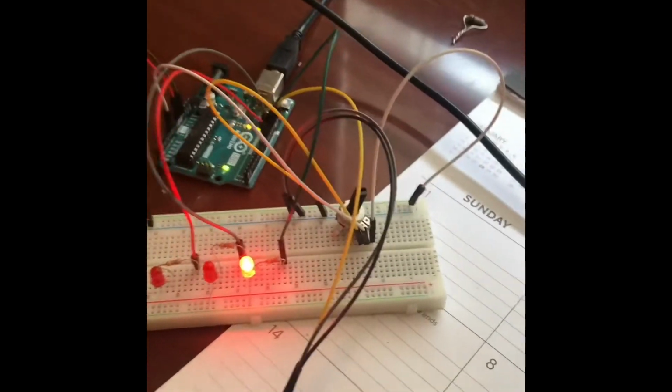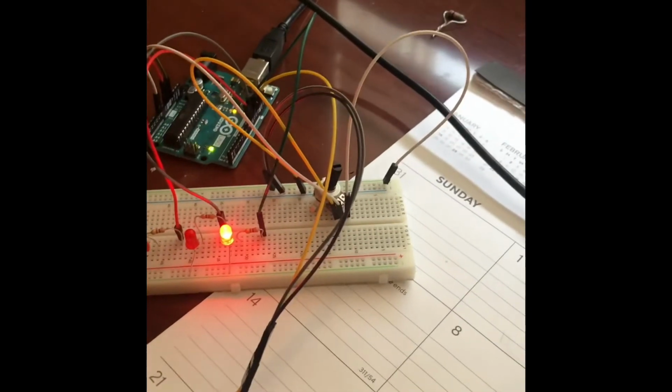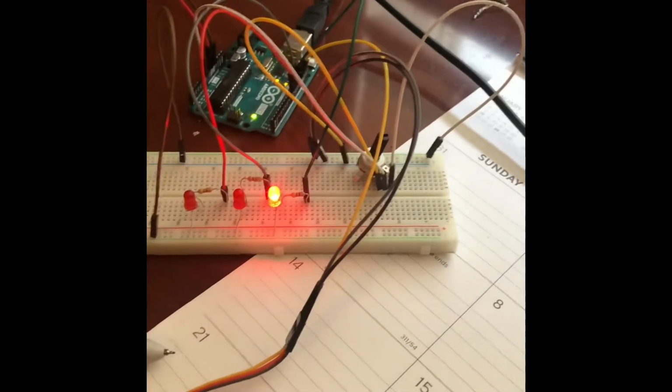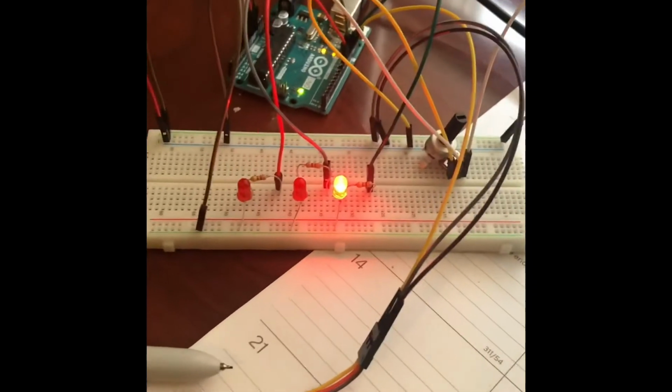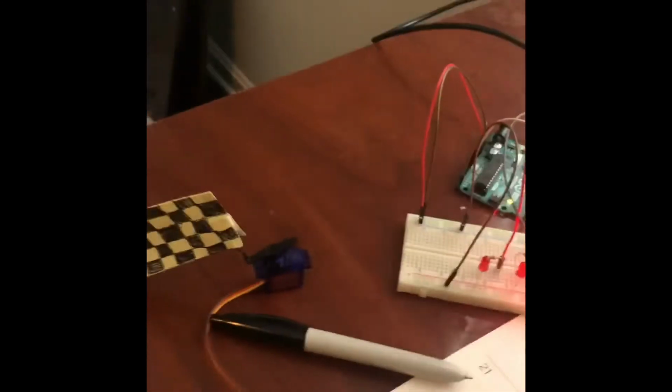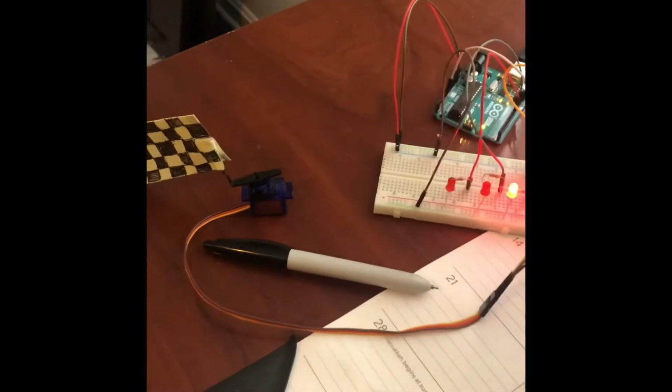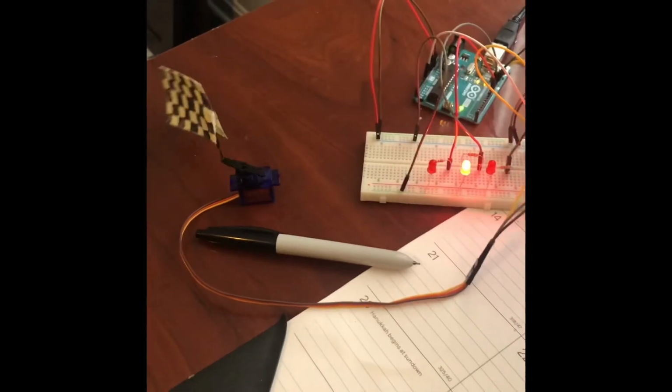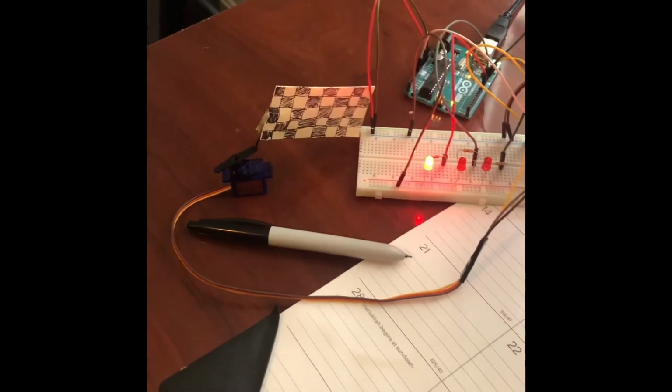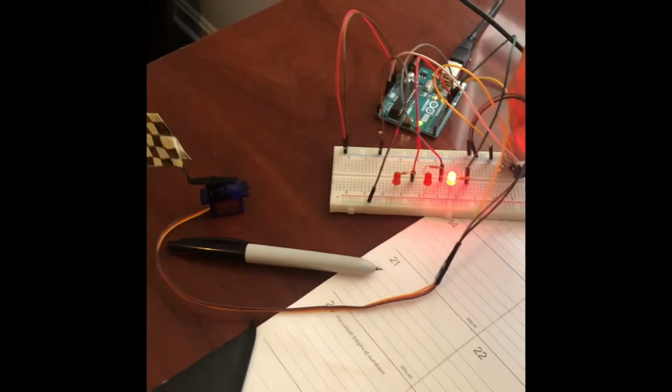This is also connected to pins 9, 10, and 11. And also we'll take the input of A0, the reading we get from the potentiometer, and output the changing of lights. And just to give you an idea, as I spin the potentiometer, the flag waves and it jumps to different lights. And I spin it back.